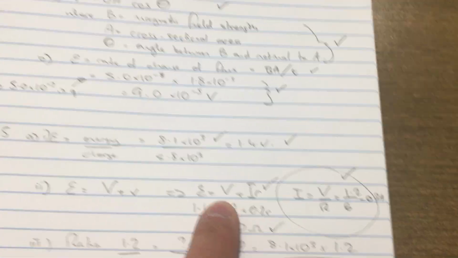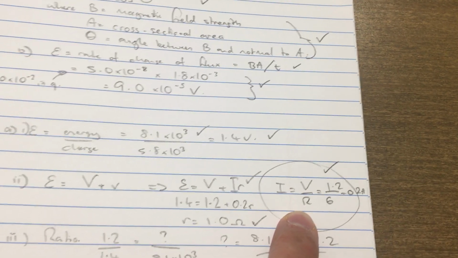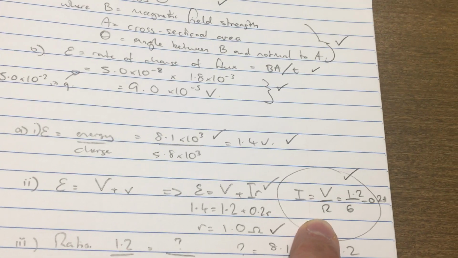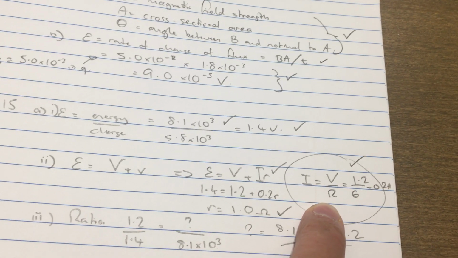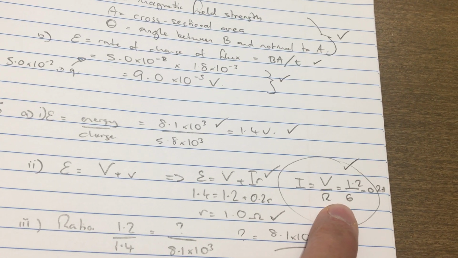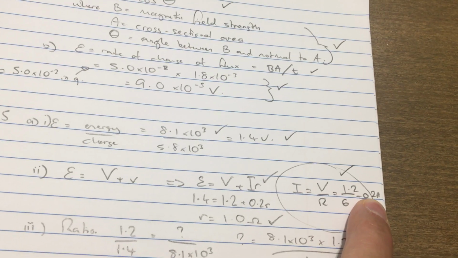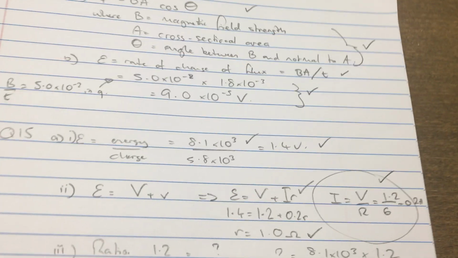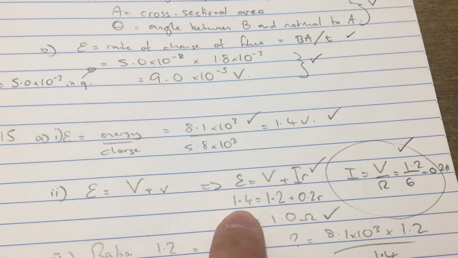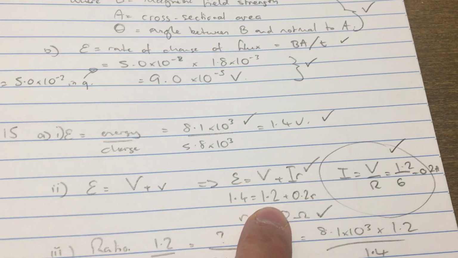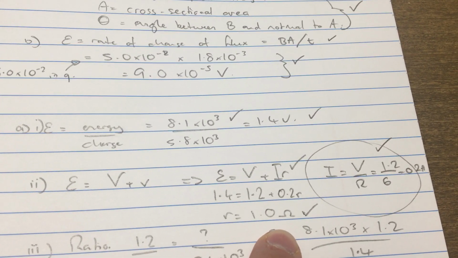So I've said a mark for stating that equation, a mark for doing V equals IR just for the outer part of the circuit, the 1.2 volts and the 6 ohm resistor, and get 0.2 amps in the outer part of the circuit. Current doesn't change, so that's the same throughout. So then put the numbers in, 1.4 as the EMF, 1.2 as the V, and then get ourselves an answer.